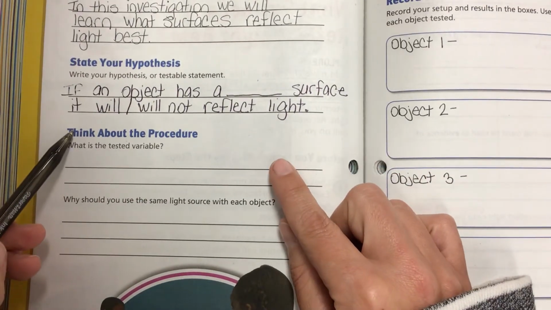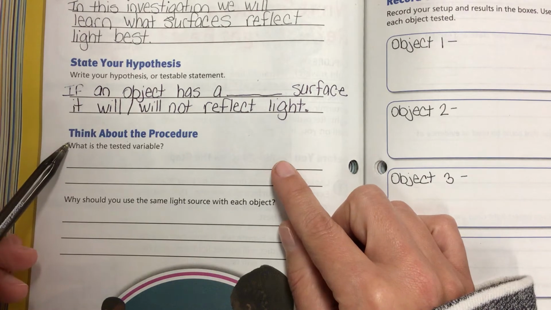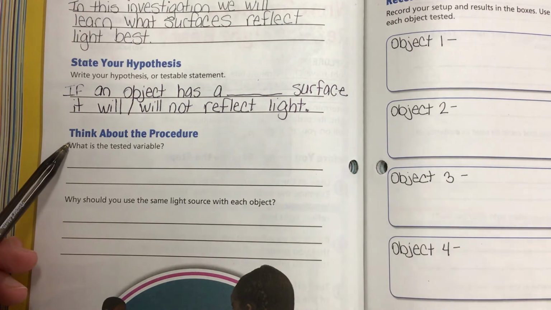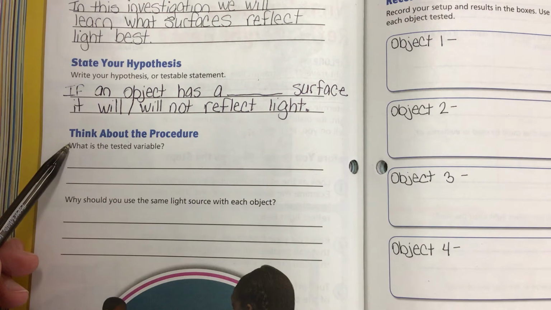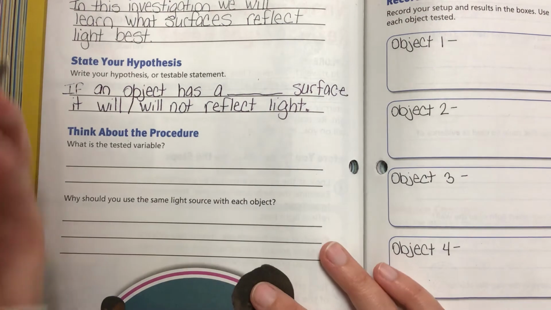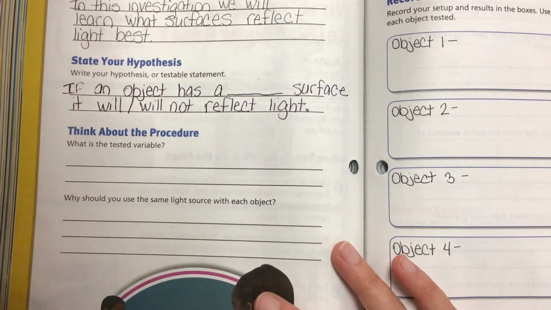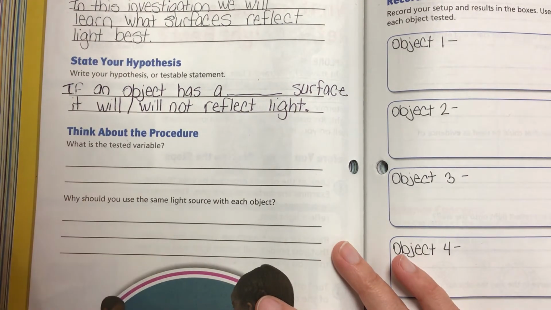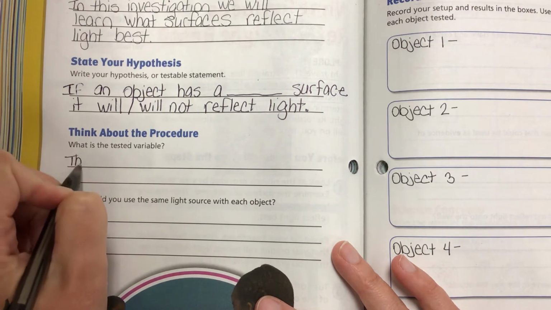Then we're going to think about our procedure. What is the tested variable? Remember, the variable is the things that we are changing. So what is changing in our 4 objects that we're testing? Well, we talked about the surfaces of the objects, right? If they're dull or shiny or smooth or rough. So let's write that in a complete sentence.